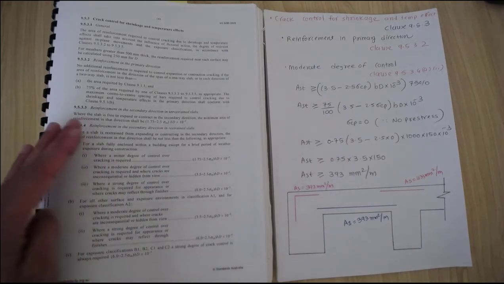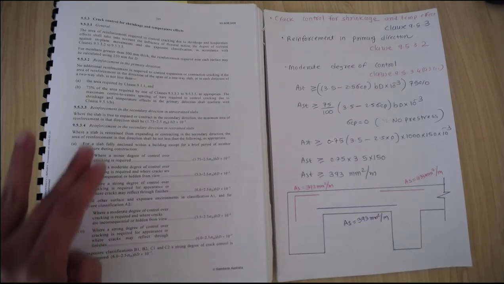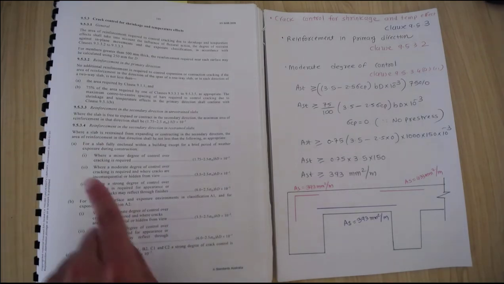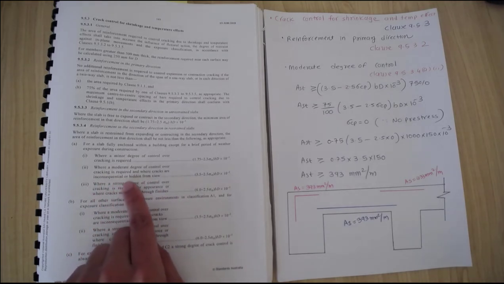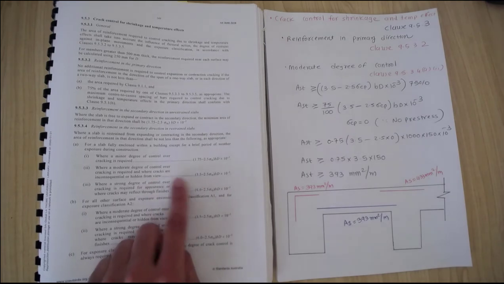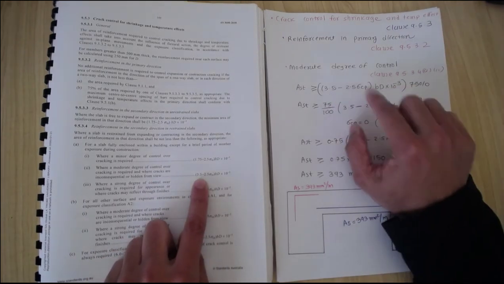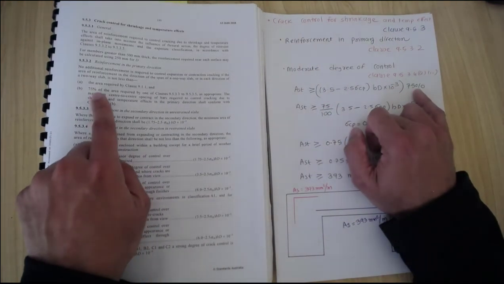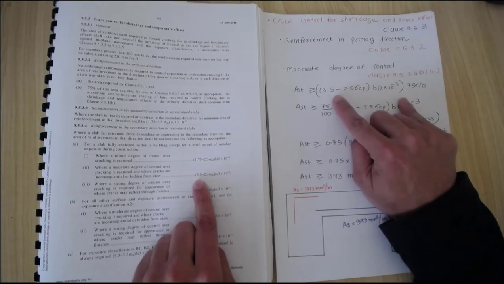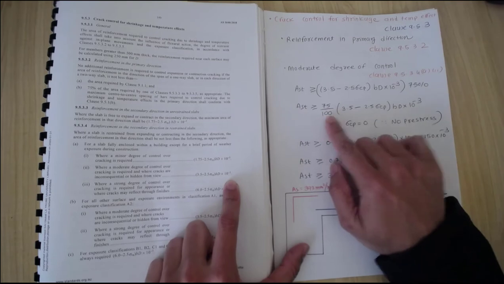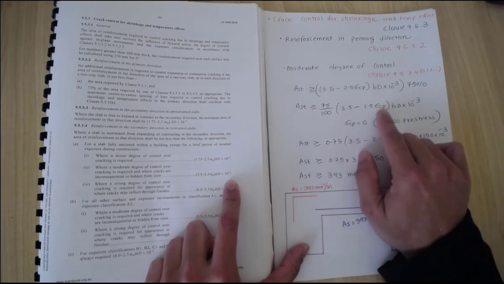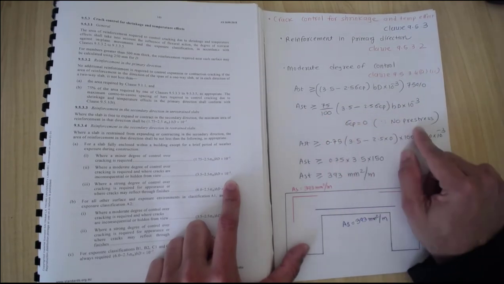If you have different conditions, it's easy to adopt different values, but let's take this moderate degree of control over the cracking required where cracks are inconsequential or hidden from view. So in that case you have this 75%. Please take note of this 75% of this value, 3.5 minus these all numbers. All right, let me explain this sigma cp. Sigma cp is taken as 0 because we have no pre-stress.